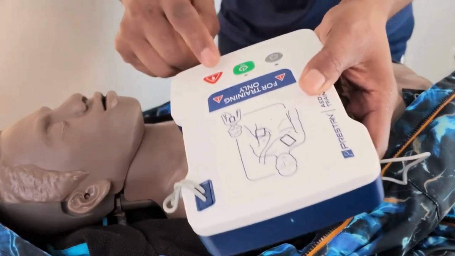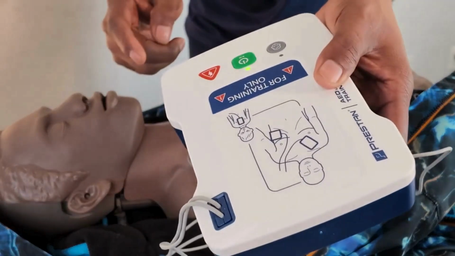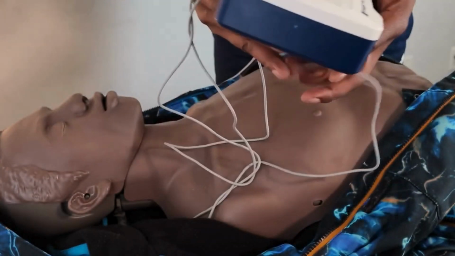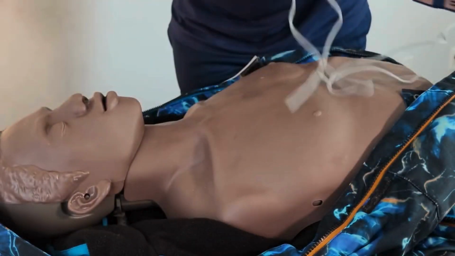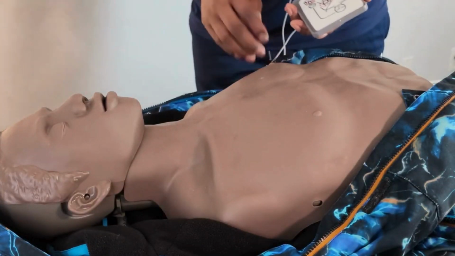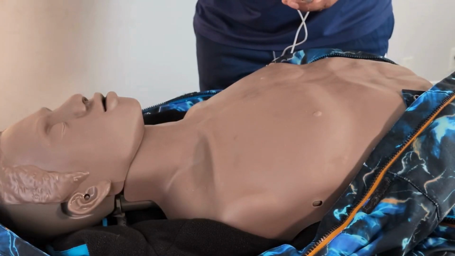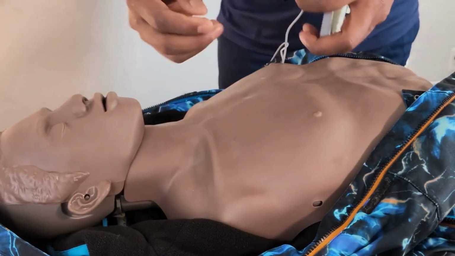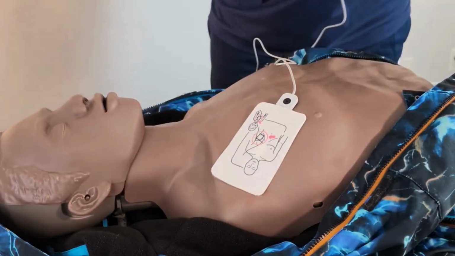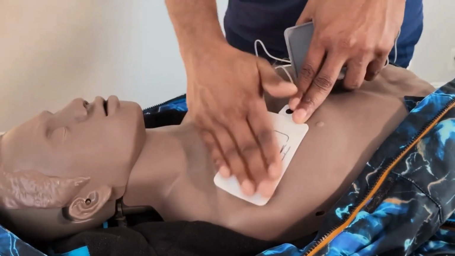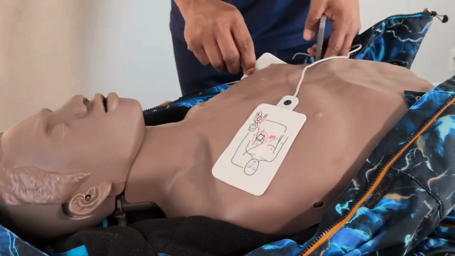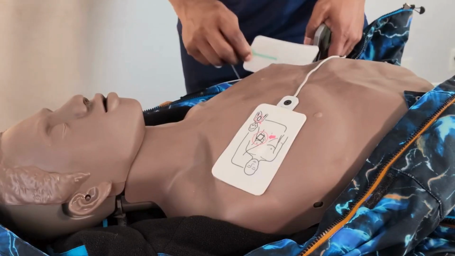So right away. Adult patient. If the patient is a child, press the child button. Remove clothing from the patient's chest. Remove packet and apply pads onto patient's bare skin. Apply pads as shown in the pictures. Press pads firmly on skin. Apply pads as shown in the pictures. Apply pads as shown in the pictures.